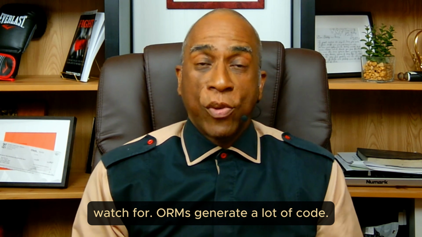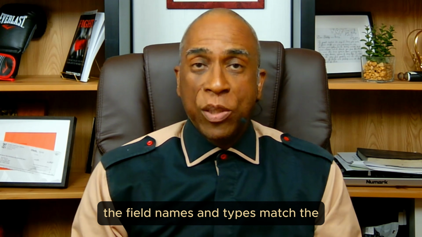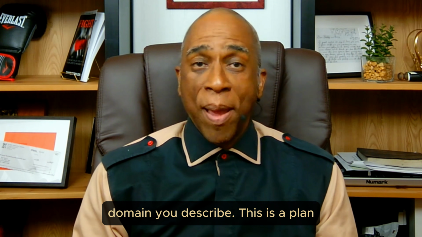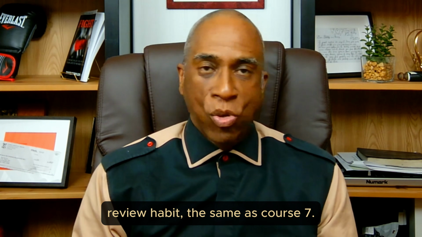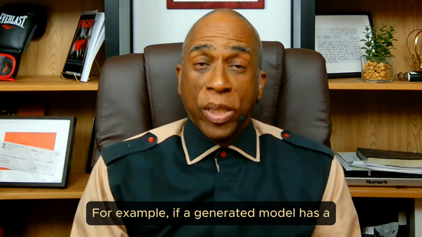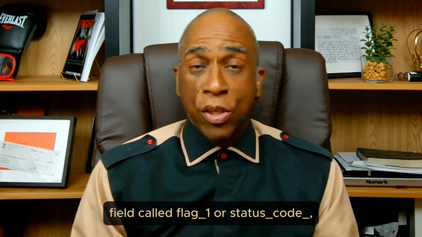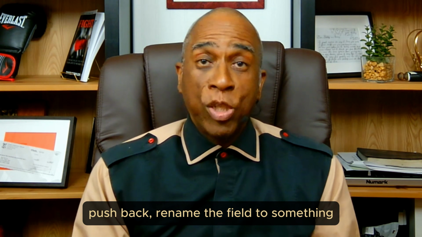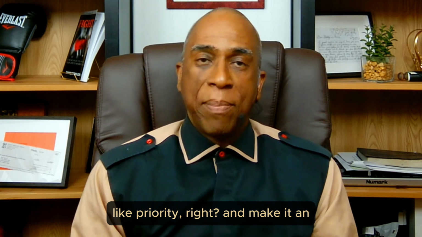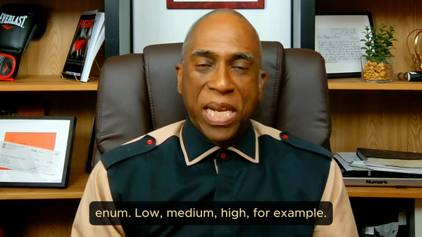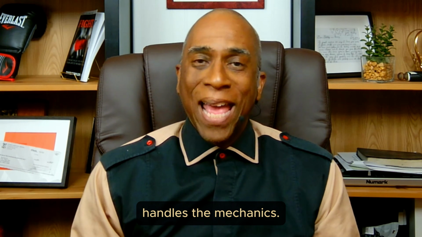There's one thing to watch for: ORMs generate a lot of code. Review the generated models. Make sure the field names and types match the domain you described. This is a plan review habit, the same as course 7. For example, if a generated model has a field called flag_1 or status_code_int, push back. Rename the field to something like priority, right? And make it an enum, low, medium, high, for example. That naming is yours to own. The agent handles the mechanics.